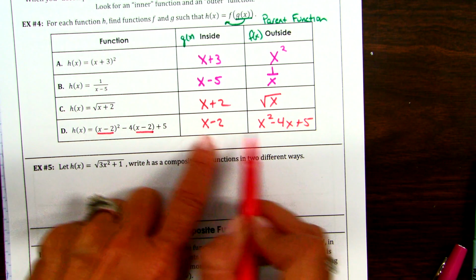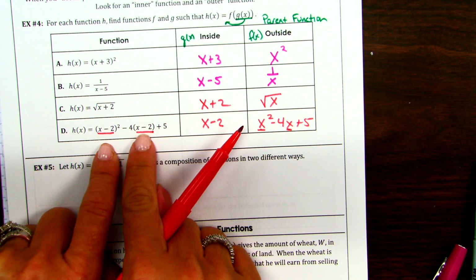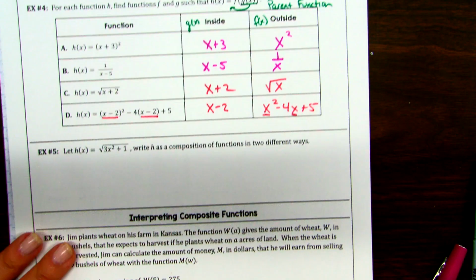Right? We would take x minus 2 and put it in there, in parentheses, and you would have that. So decomposing is just figuring out what's on the inside and what's on the outside. Okay?